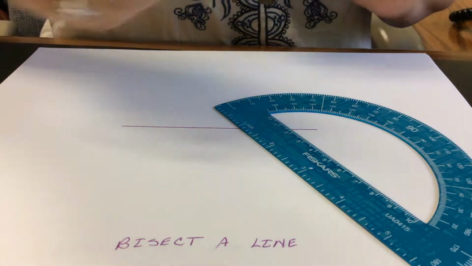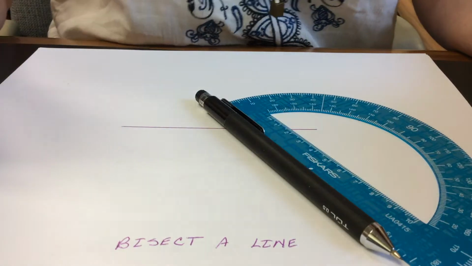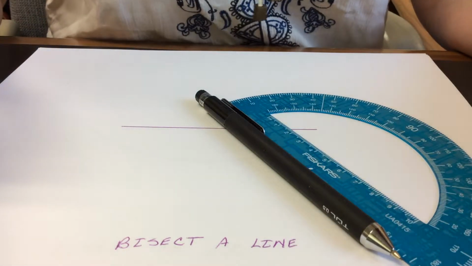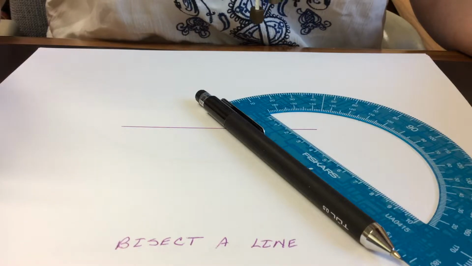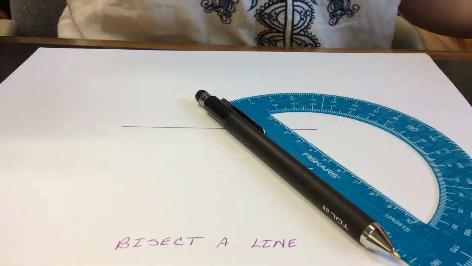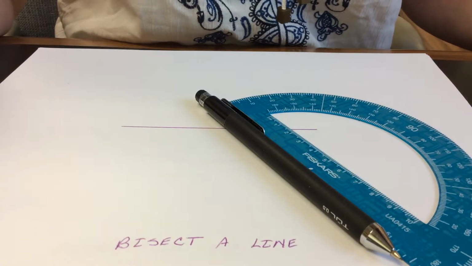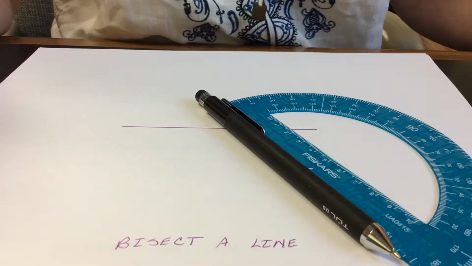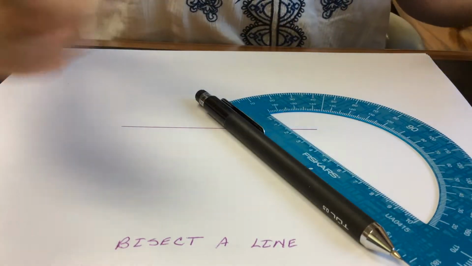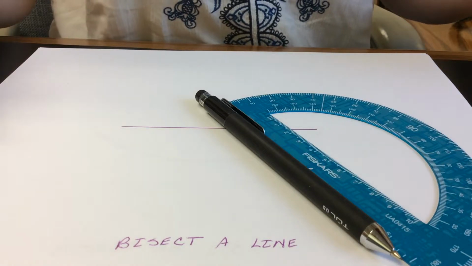Now, drafting pencils typically are a little different than this one. They typically have a more precise lead holder, but this will do for our needs today. These techniques are demonstrated starting on page 4 of chapter 2 in your textbook. But if you've never done them before, it can be helpful to actually see somebody do it.